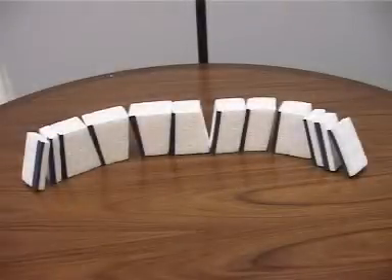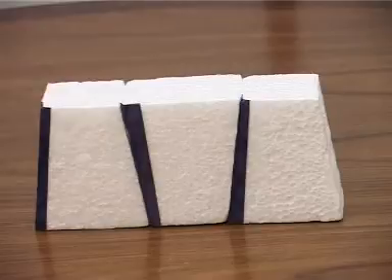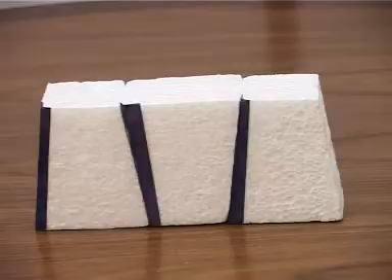Let's do some experiments about compressional force. First, we need to prepare some foam trapezium blocks. Place them side by side on the desk. They represent fractured crusts.